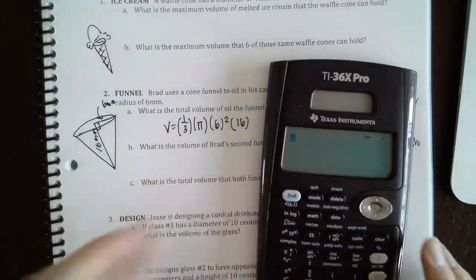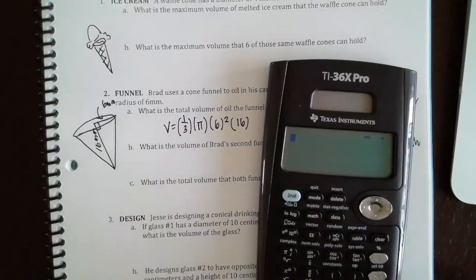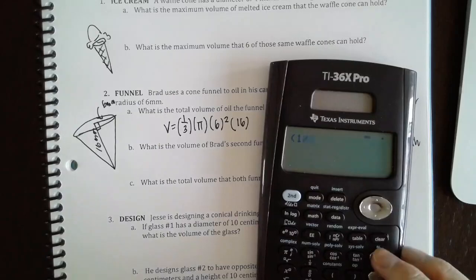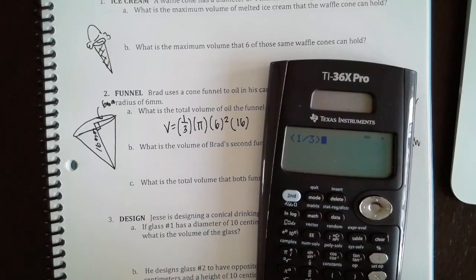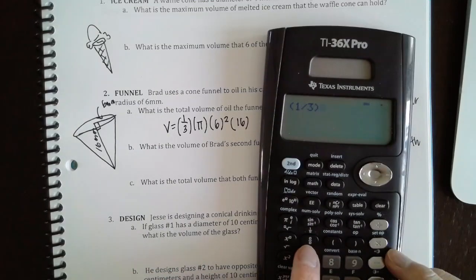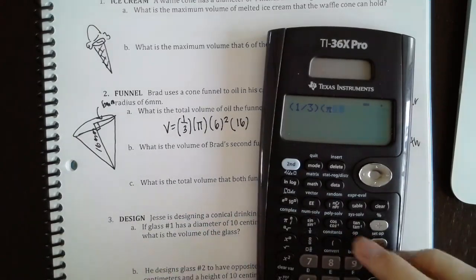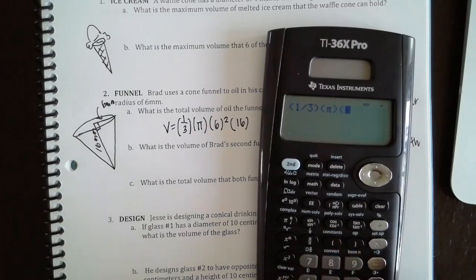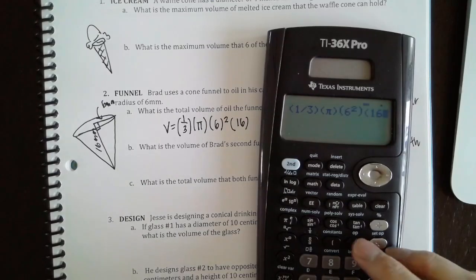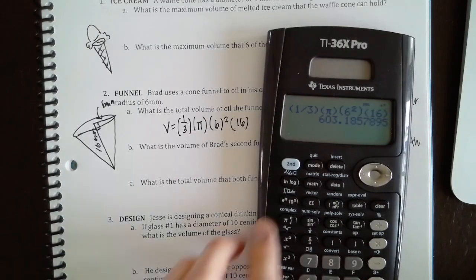So you can either do 1 divided by 3, or you can press the fraction button if your calculator has one, like mine has this boxy fraction button, but you don't have to. And then pi times 6 squared, or you can use the box or the caret button. Again, lots of options. Then you press enter.